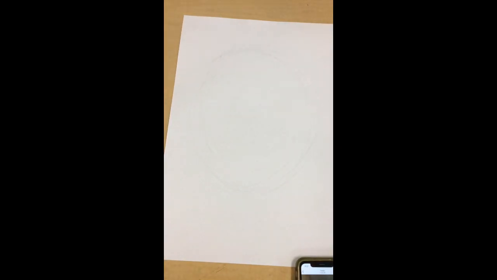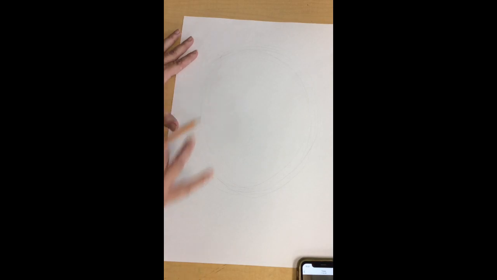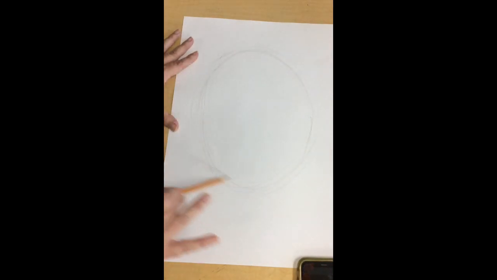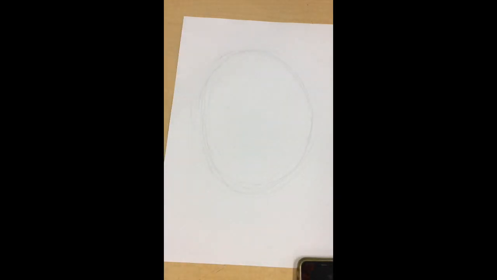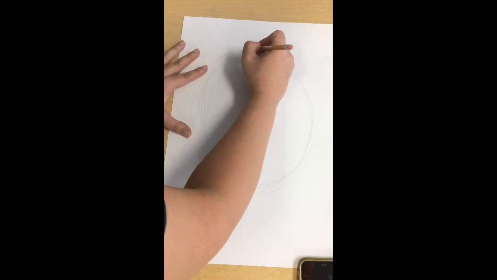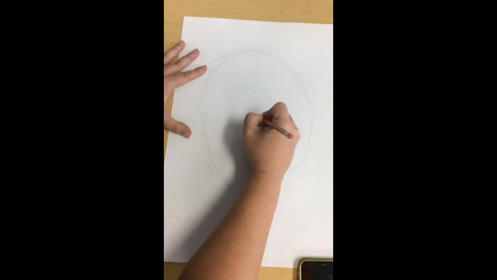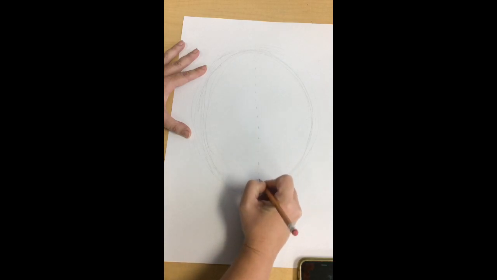I know it's kind of hard to see. I'll go in a little bit darker. I don't want you to though. Draw light till you get it right. Perfect. Then I'm going to make a dotted line going down the middle, just like on our examples here. So this is going to help me put things in the right place and get the proportions right. We're going to draw it light. Do not draw dark because we're going to erase some of this when we're done.